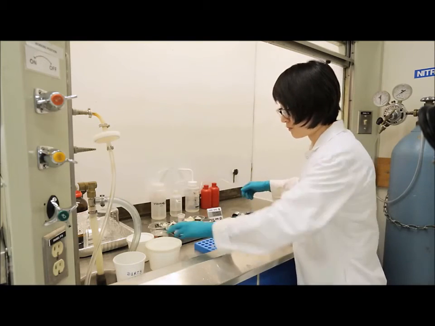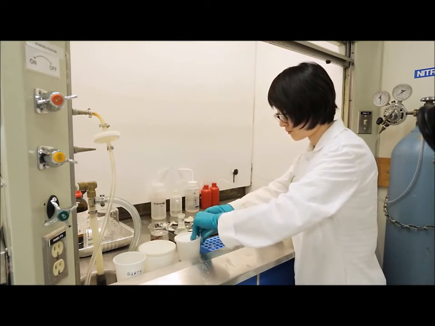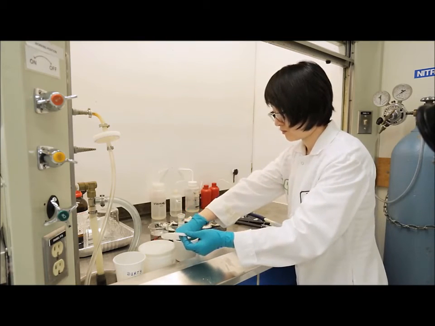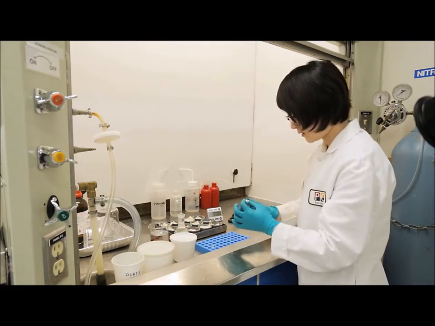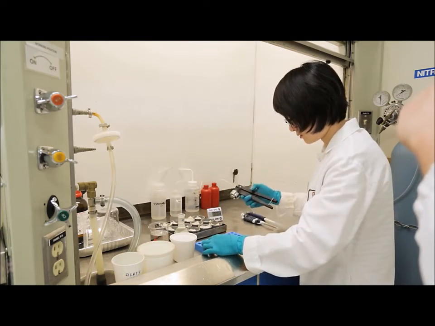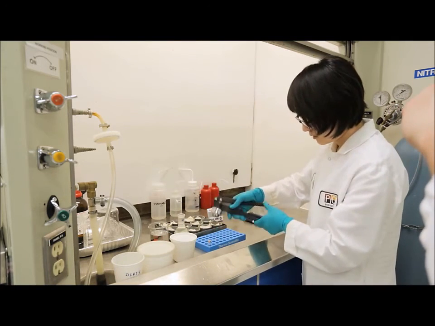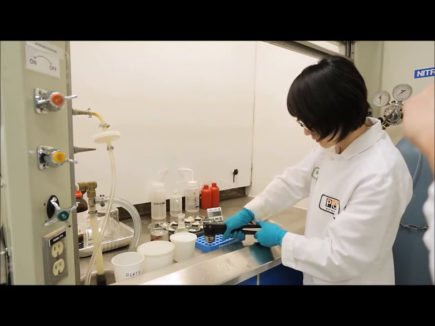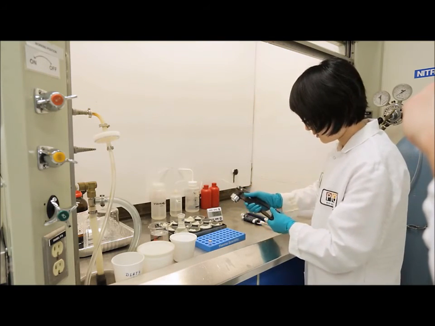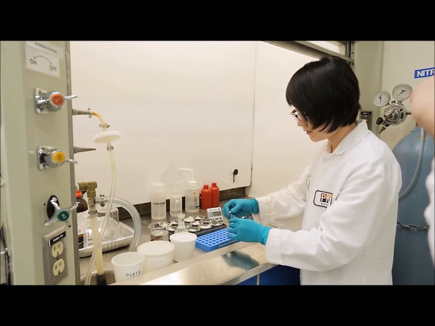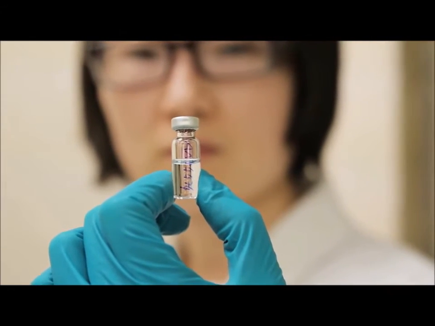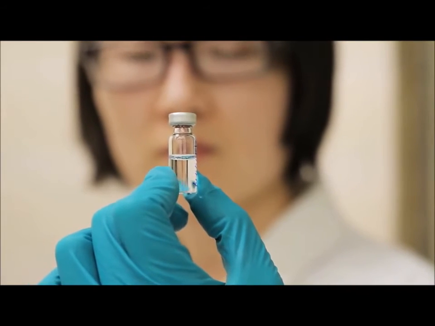And after the heptane has been added, we can cap the GC vial. It is important to ensure that the cap is on secure and it's not loose, to prevent any of the heptane from evaporating. The sample is now ready to be injected onto the GC.